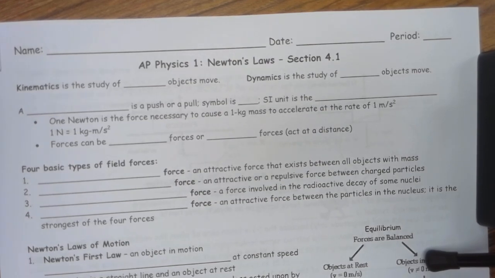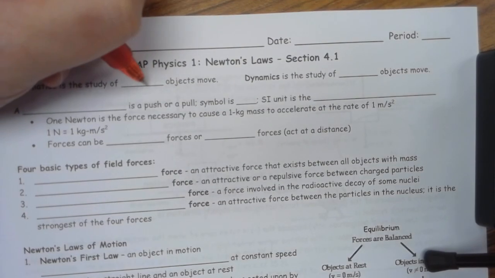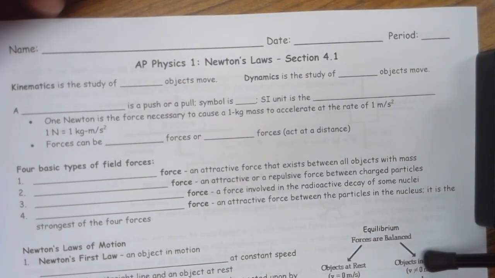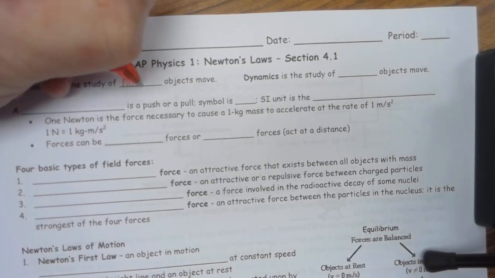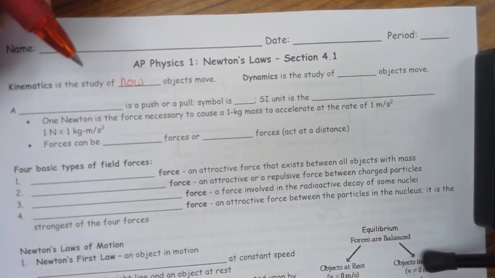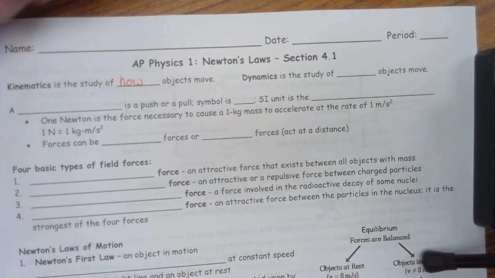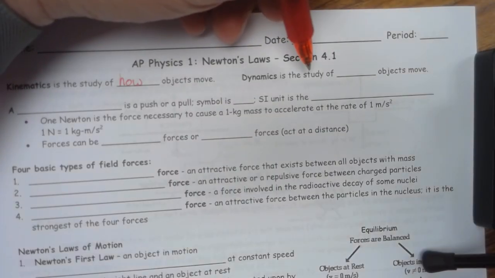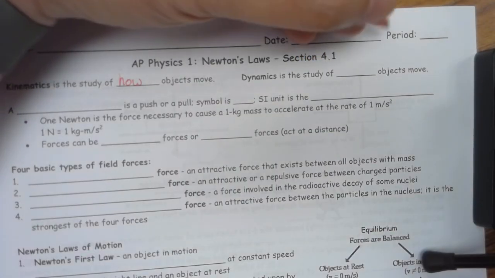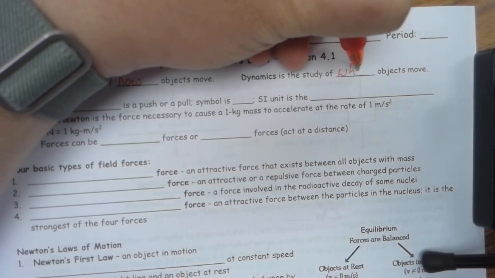Alrighty, so our last unit was kinematics. Kinematics is the study of how objects move, right? We talked about the position, the speed, the acceleration, and how they're getting from point A to point B. Okay?